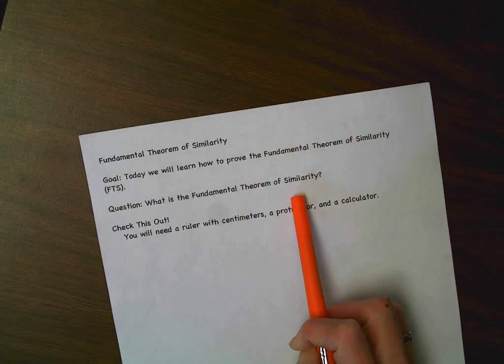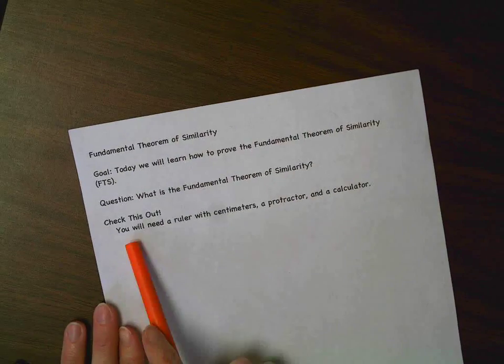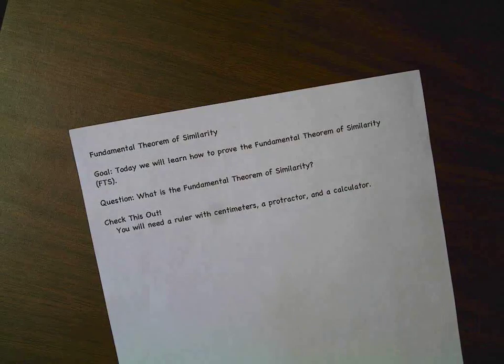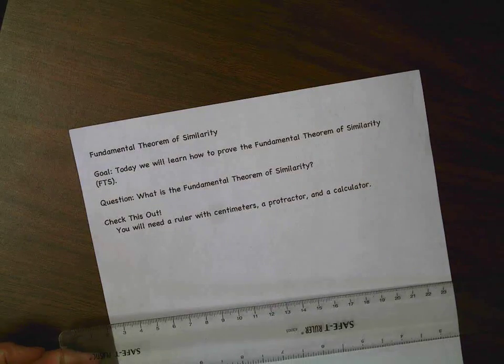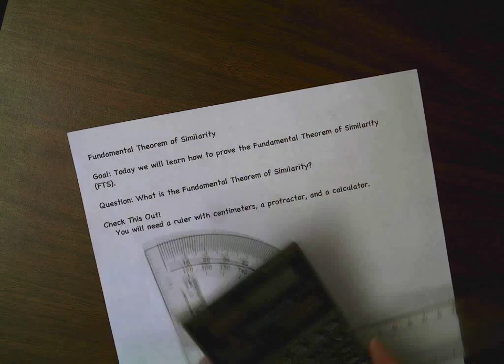All right, so we're going to do a little activity, and these are the materials that you need to have in order to do this activity. You will need a ruler with centimeters, a protractor, and a calculator. So a ruler with centimeters, it's here, a protractor, and a calculator. And then I also need a piece of lined paper. And you have lined paper in your notebook because that's where we do all of our work.